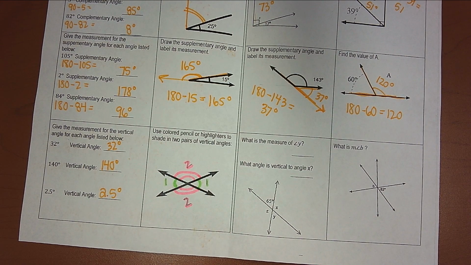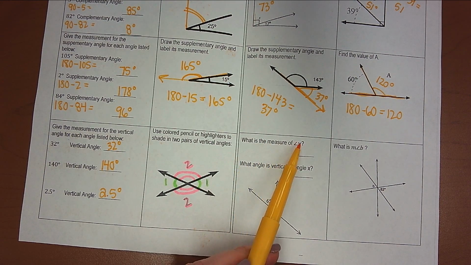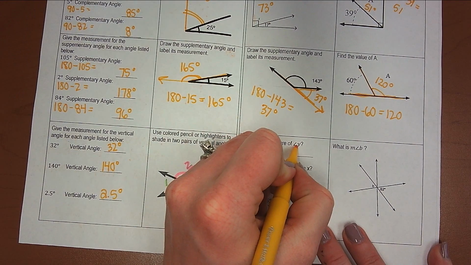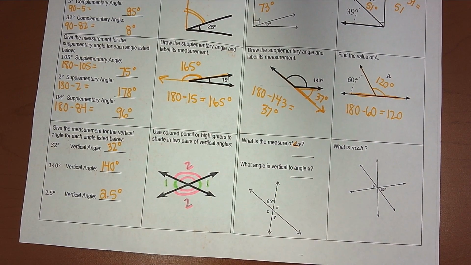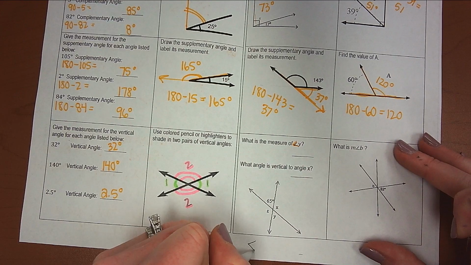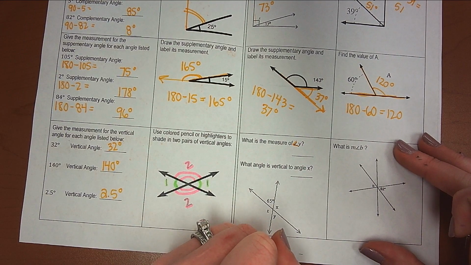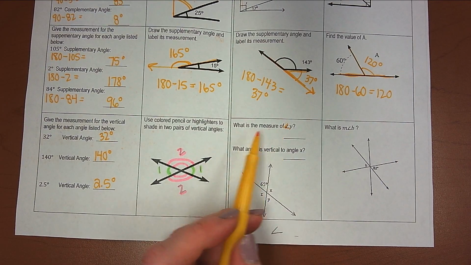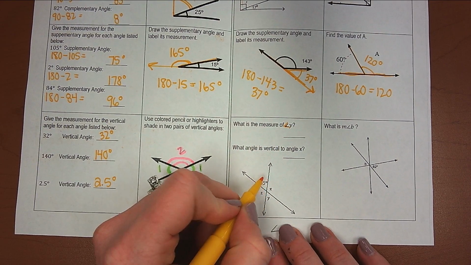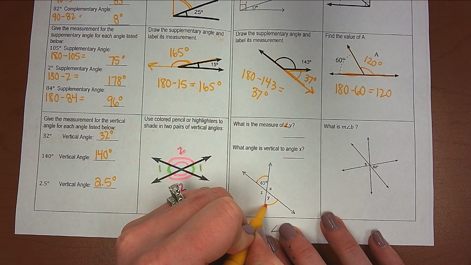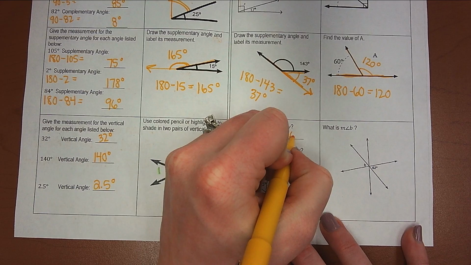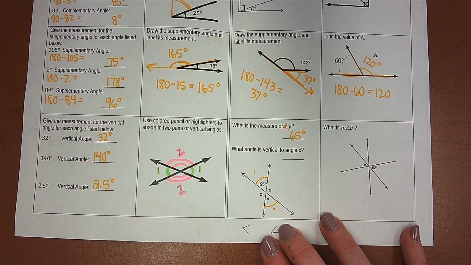So then down here, we're going to start to get in just a little bit of problem solving. What's the measure of angle Y? This little symbol looks like a less than symbol, but it's flat on the bottom. That's the difference between the less than symbol and the angle symbol. The less than symbol is symmetrical. The angle symbol is flat on the bottom. So what's the measure of angle Y? Well, because 65 degrees and Y are vertical angles, they have the same angle measure. So Y's measurement is 65 degrees.